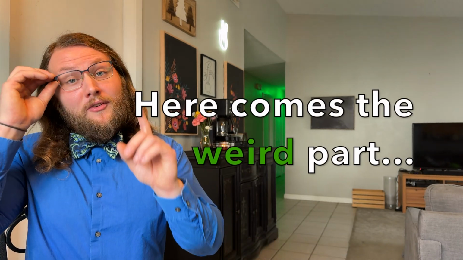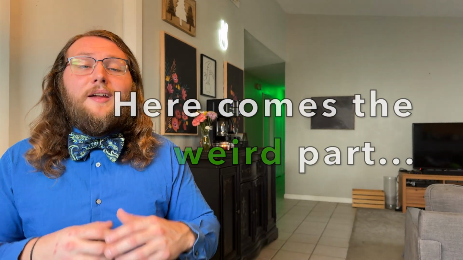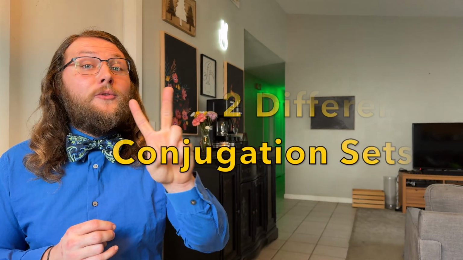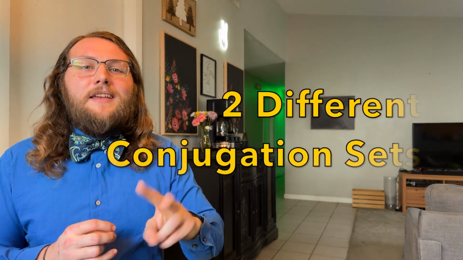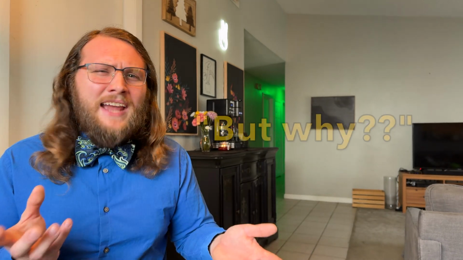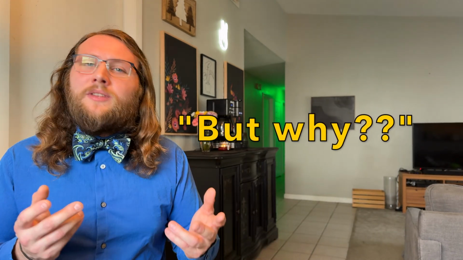Now, something interesting about the imperfect subjunctive, and part of the reason why it's my favorite tense, is that it's the only verb tense in Spanish which has two different conjugation sets that are both considered equally correct, though one is far more commonly used than the other. Now, you might be wondering why the imperfect subjunctive is the only tense with two sets of conjugations.